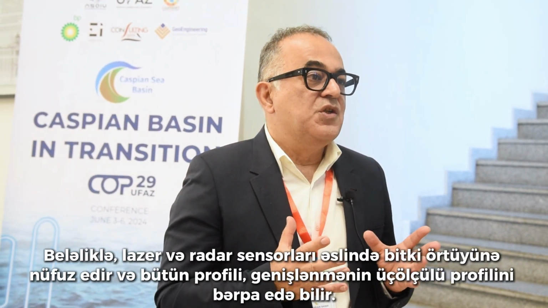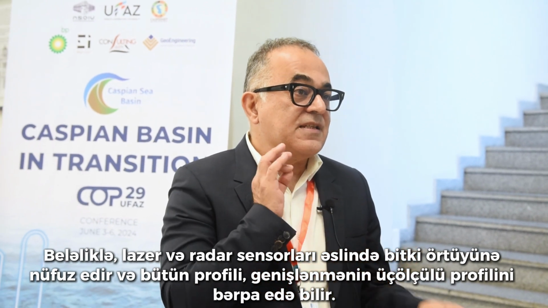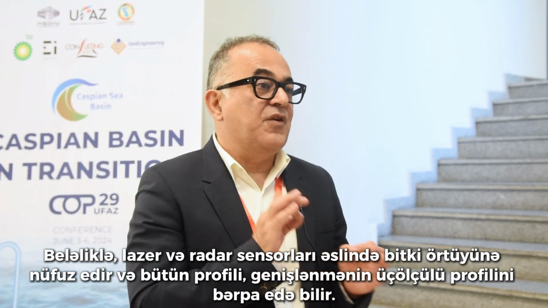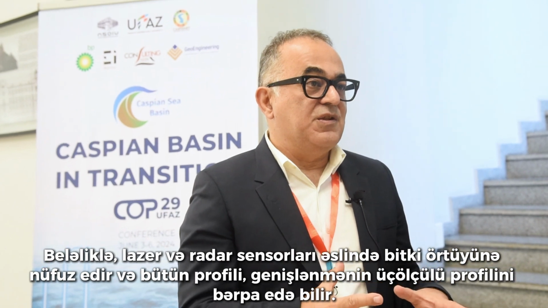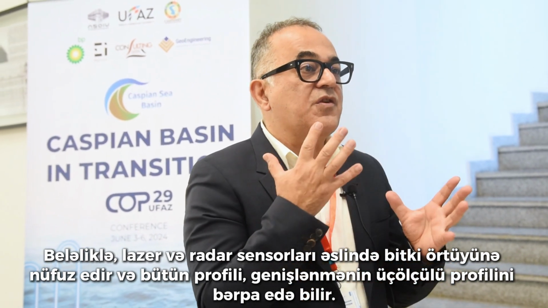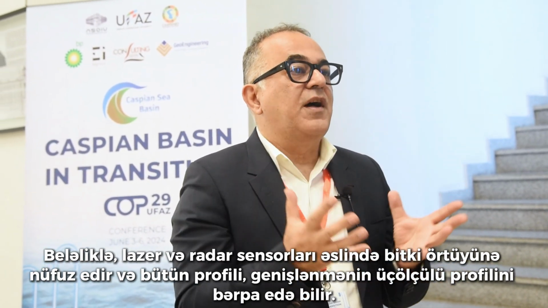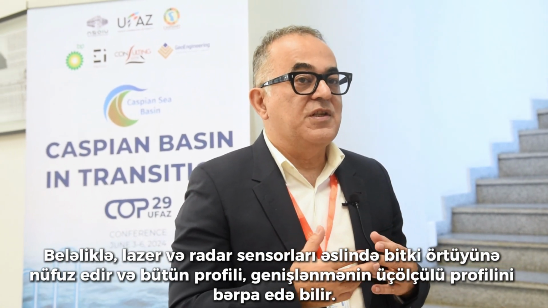In recent years, some new things are coming out. One of them is that, for the first time, we can measure the three-dimensional structure of the vegetation. Sensors using laser altimetry and radar actually penetrate into the vegetation, and they can reconstruct the whole three-dimensional profile of vegetation. So that's a new thing coming out.